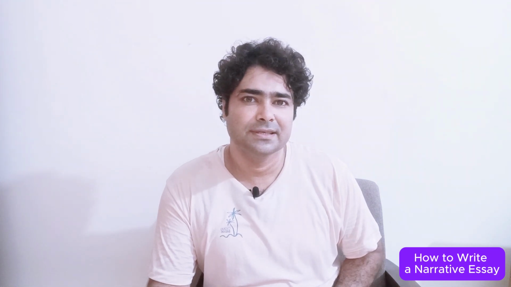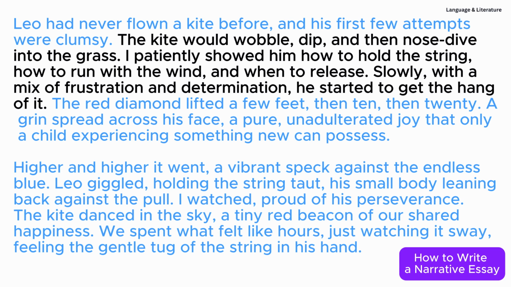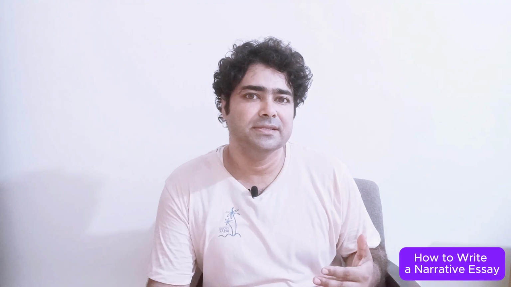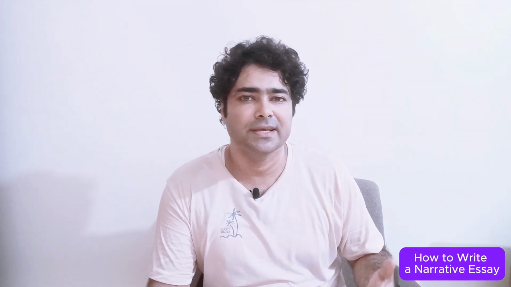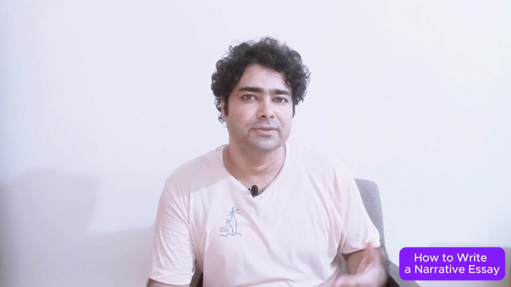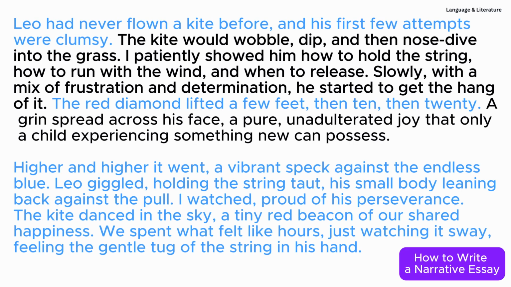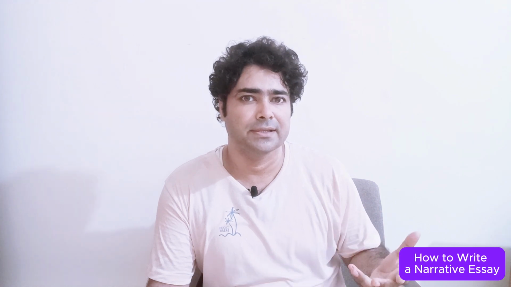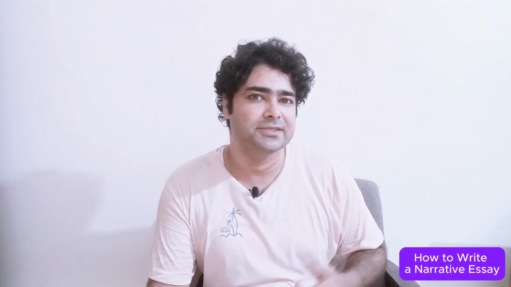What challenge is he facing here? "The kite dips and falls several times before finally lifting into the sky." Here the kite dips several times, but finally he becomes successful in lifting it. And how are the characters feeling here? Leo is becoming more confident. When he becomes successful in flying the kite in the air, his confidence level is growing.